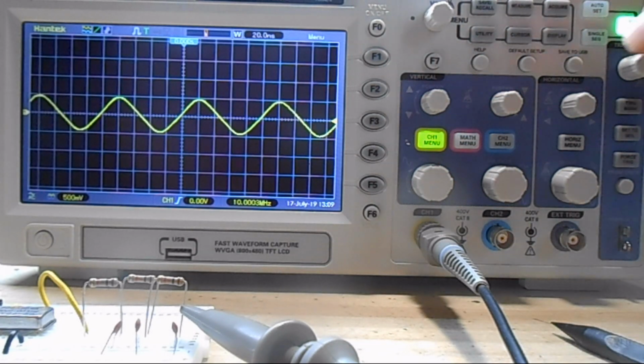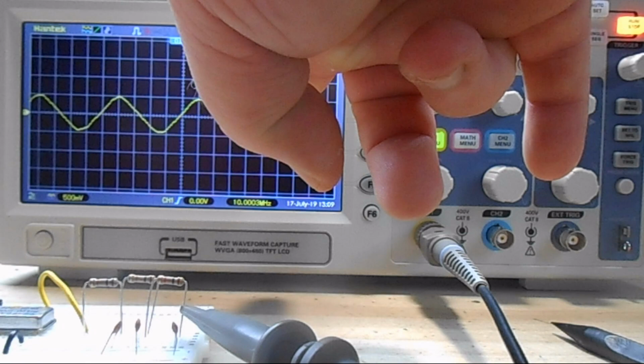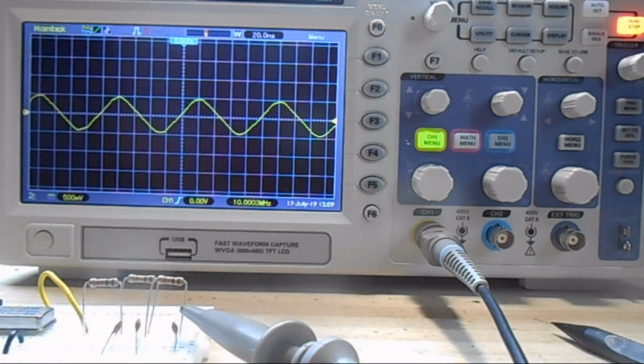So let's try that. We'll do a single sequence. Boom. Nothing's changing here. This is simply the last one it's shown us, and you see that we've gone red up there. Okay?